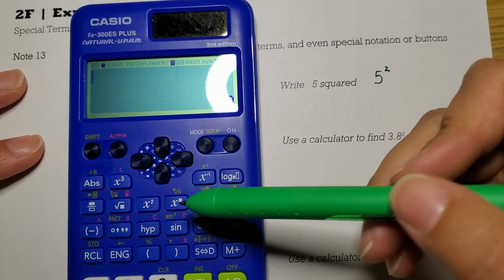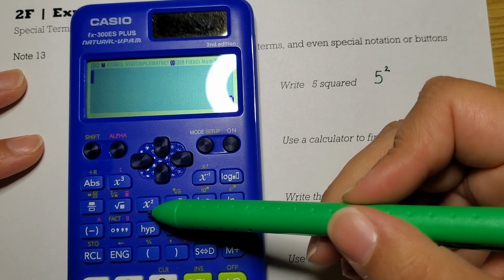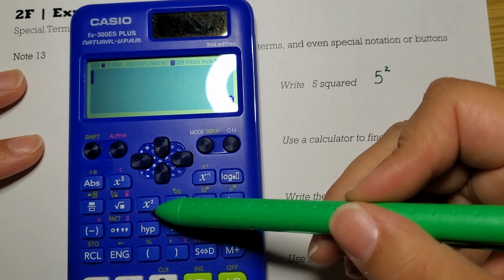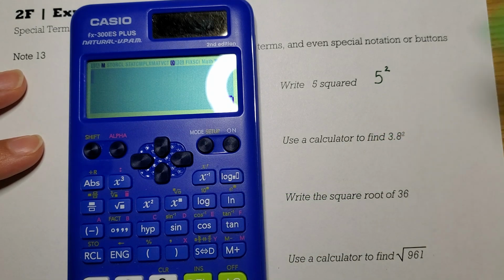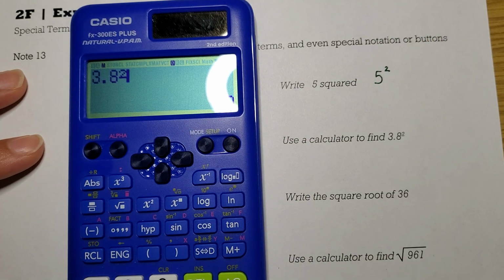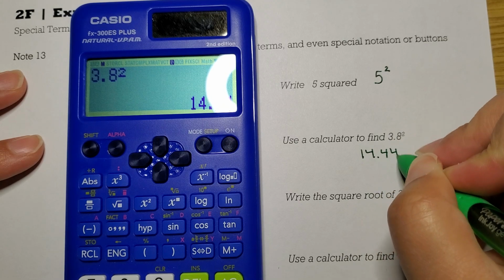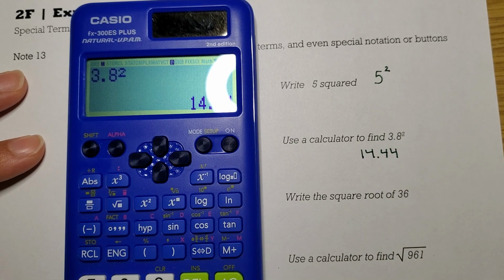Notice this was our exponent button on this calculator, X with a box. Right next to it is an X with a 2. That's your squaring button. So I'm going to type in 3.8, and then I'll press my squaring button, and notice it gives it an exponent of 2. If I press equals, I get 14.44. For most calculators that have a squaring button, it looks like x squared. So you just have to find your x squared button, and that'll help you get there.